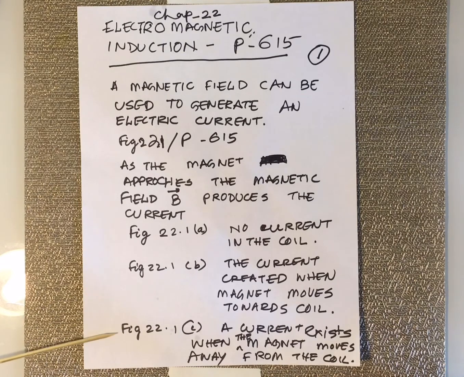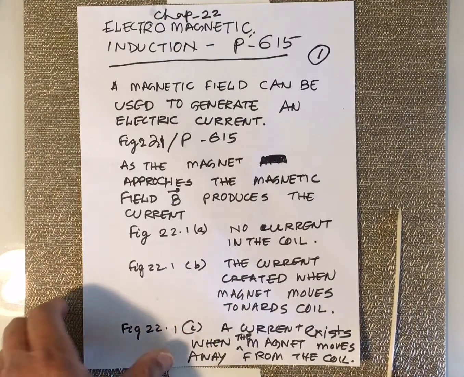Now 22.1c, the current exists. Now it comes out, moving in the opposite direction, as you see in figure 22.1c.